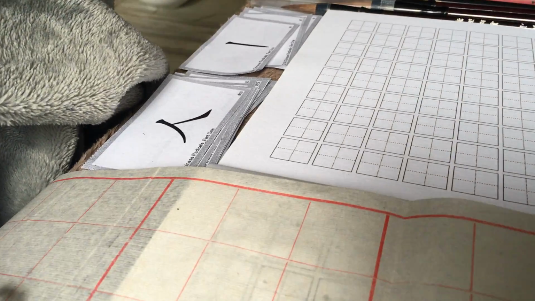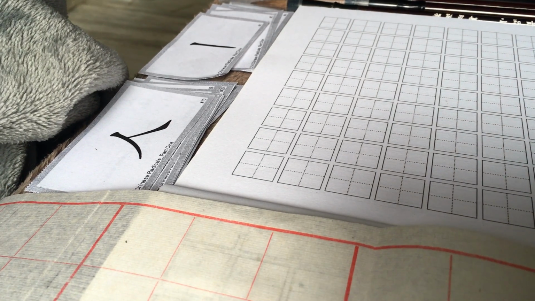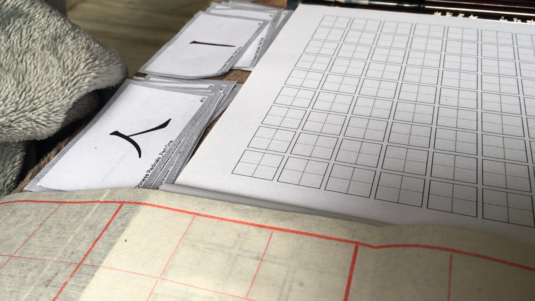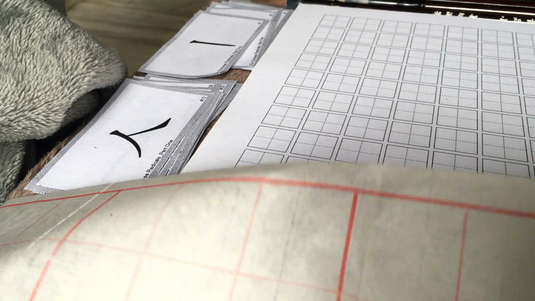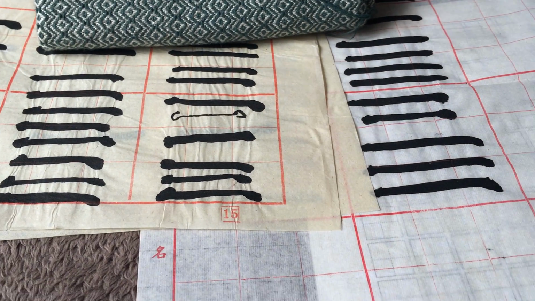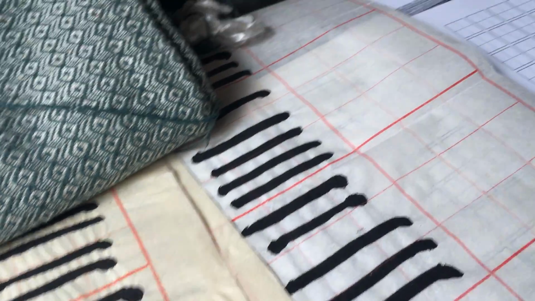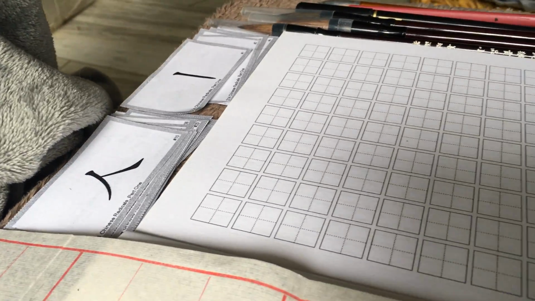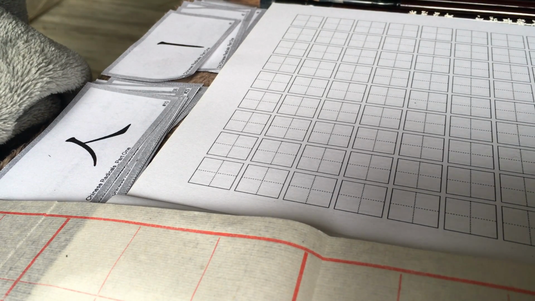Now I will do a little bit of a calligraphy lesson with you guys. As you can see here, I have my practice sheet, which you can buy online, and I also have some traditional calligraphy paper sheets right here, which I used to practice my little characters. I'm not very good, but this will help you just get a flavor for what calligraphy practice is like.